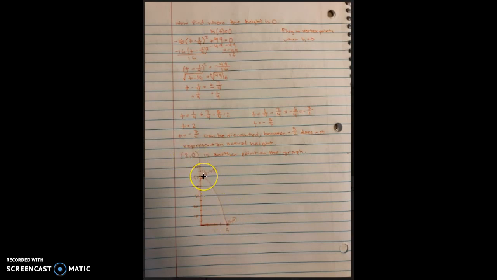So we plot our vertex, which is 1/4, 49. As you can tell, it's about halfway in that. This is the half mark, that's 1, so it's about halfway between the 0 and the half mark. And it's about 49. It's as close as I can make it, going up by 10, 10, 20, 30, 40, 50. And then down here we have 2, 0. So we went over 2 and then up 0, and that gave us our graph.